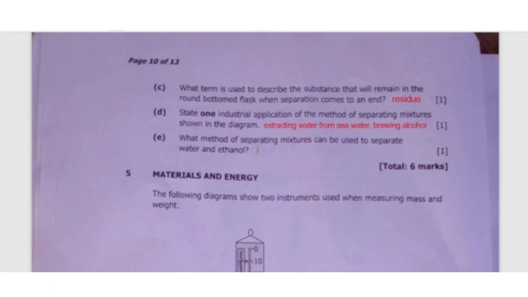Okay, so the next question is, what method of separating mixture can be used to separate water and ethanol? So this one we can use what we call fractional distillation.